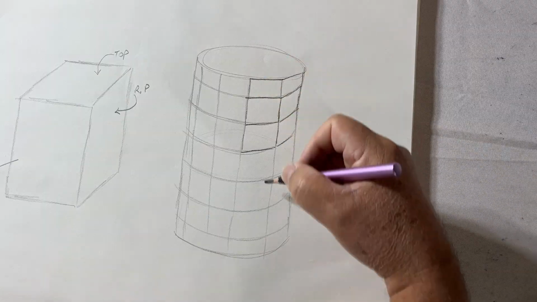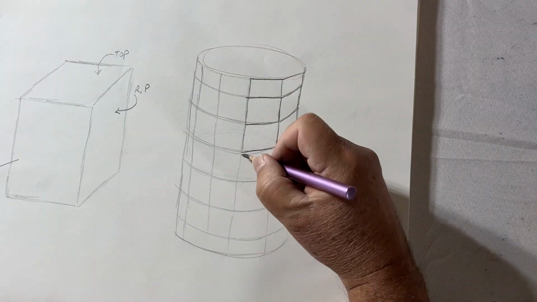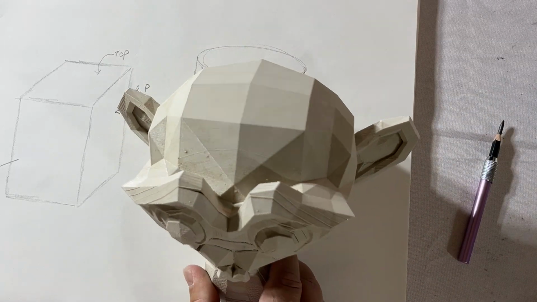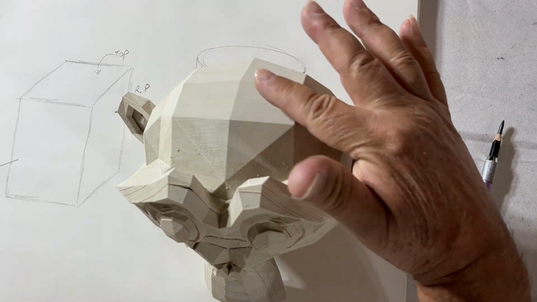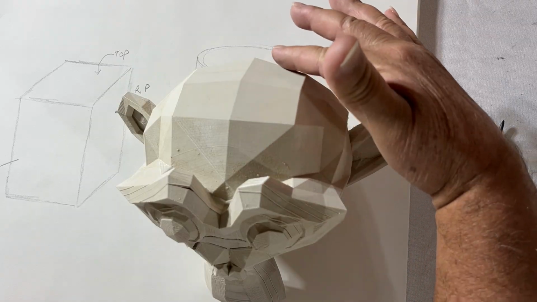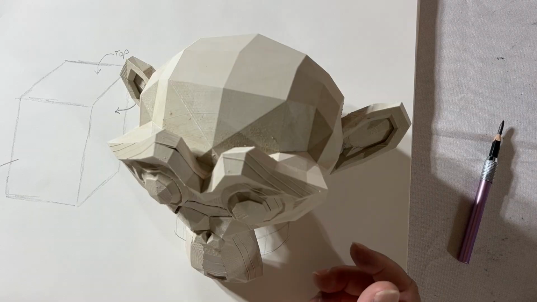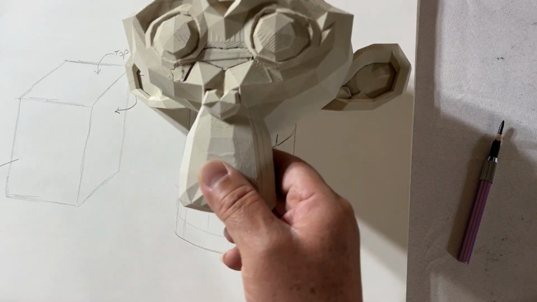Okay, so hopefully you get the picture. So that is how something like this is created, right? All of these little pieces have slight angles, but they're all flat. And combined, they give the illusion of a three-dimensional object.